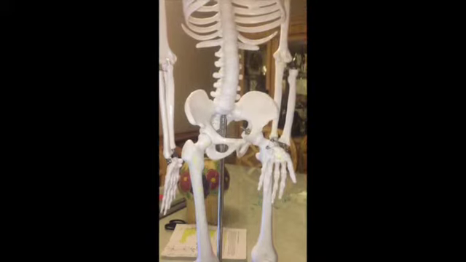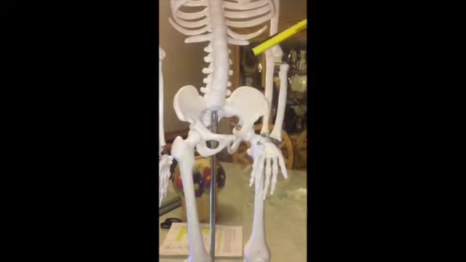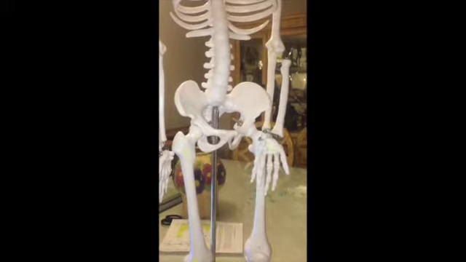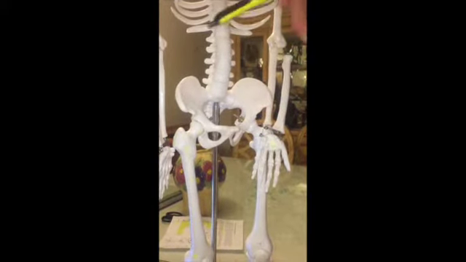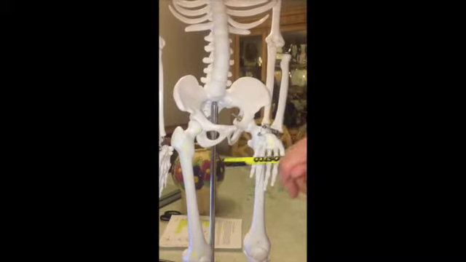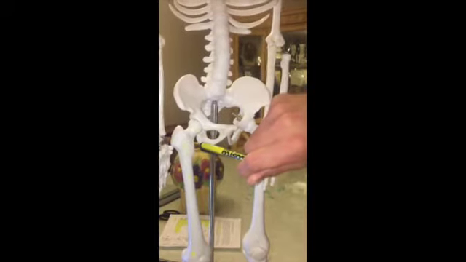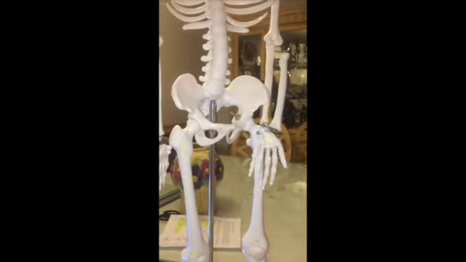This is the pelvic girdle. It is attached to the lower extremity. It supports the vertebral column and protects the viscera. The coxal bones, which are the ilium, the pubis, and the ischium, which is right back here, are the three bones that fuse during development of the skeleton.